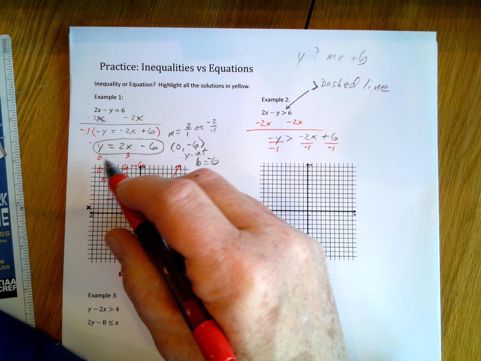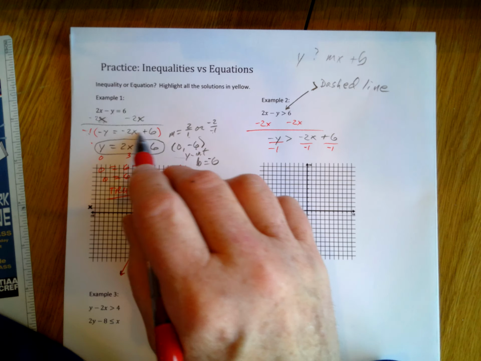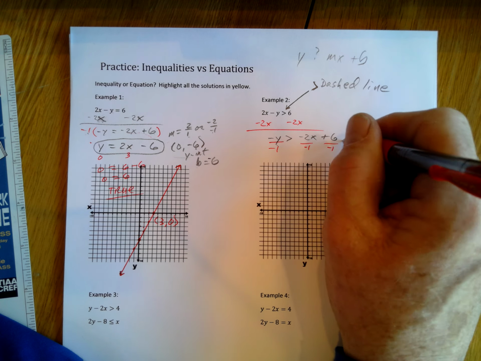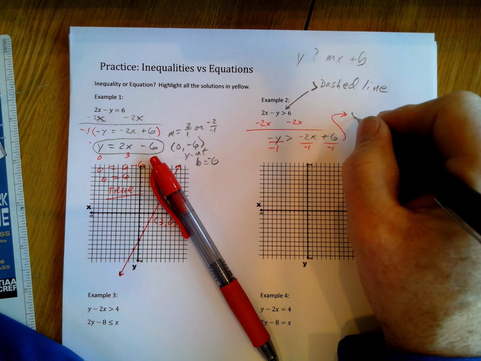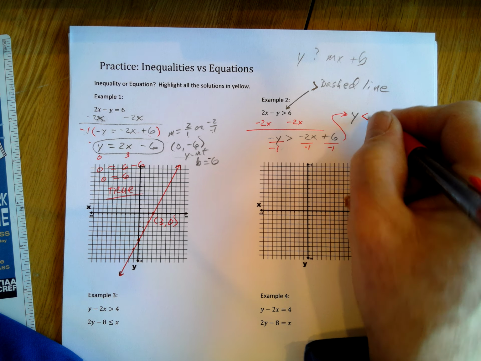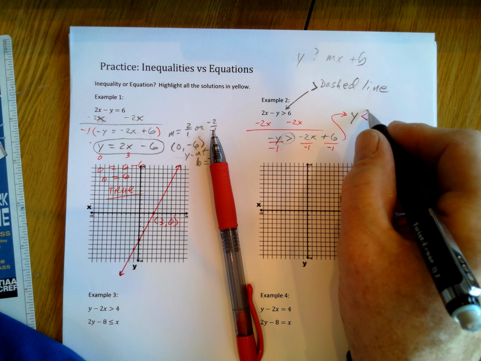Over here, I multiplied everything by negative 1, and I said I could have divided everything, so this time I'm dividing everything. So what we get is negative y over negative 1 is y, but now it's less than. It was greater than, now it's less than.